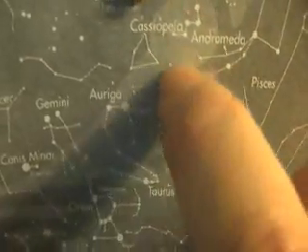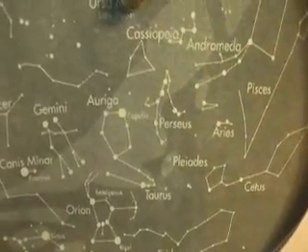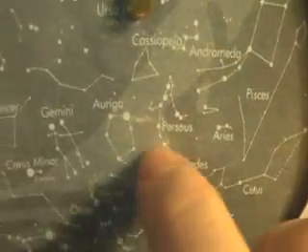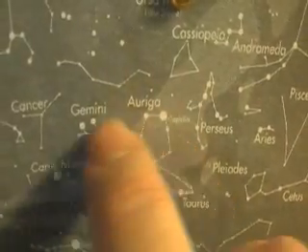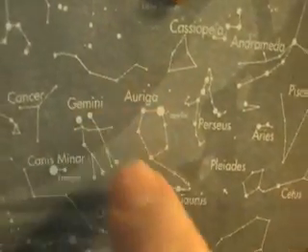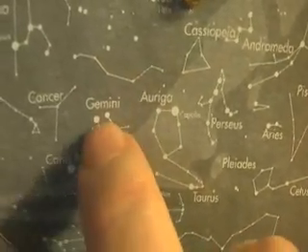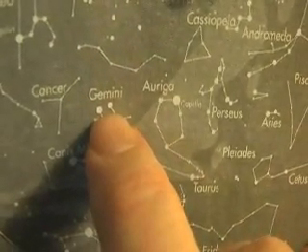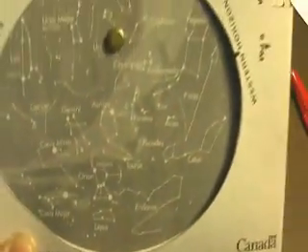Perseus, sort of a shape of stars over there. Gemini is to the left of Auriga. These stars in here are fairly faint, but what you notice most obviously is these two bright ones up there, a pair of bright stars, side by side.